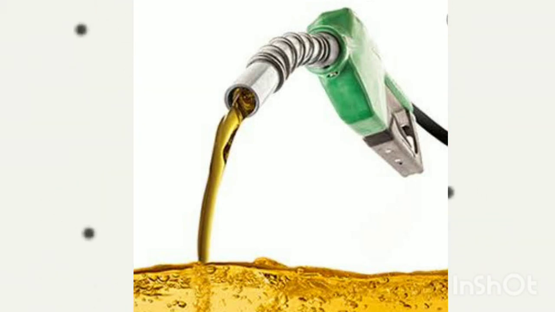So that's all today's portion, children. About fuels, you have to learn the definition of fuel, examples of fuel, then characteristics of fuels, types of fuels: solid, liquid and gaseous fuels. Then you should know the values of important fuels and their calorific values. And the main question is the important characteristics of an ideal fuel.